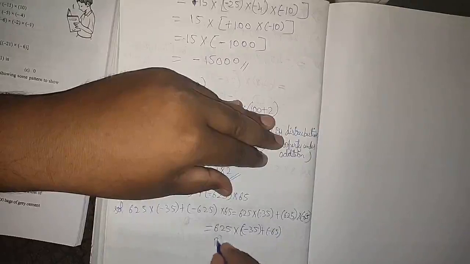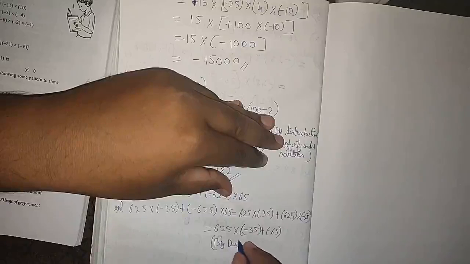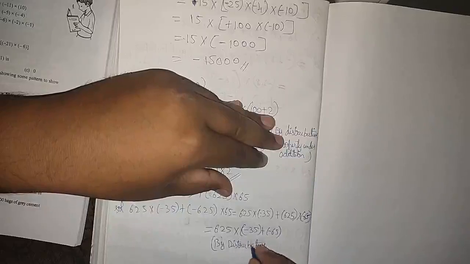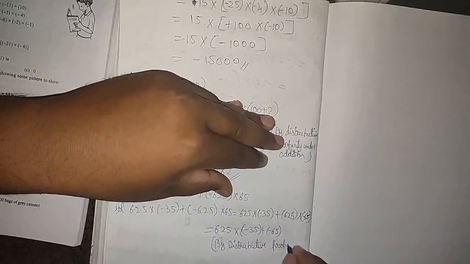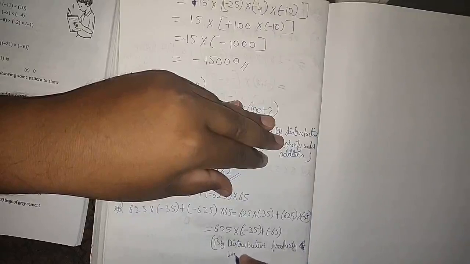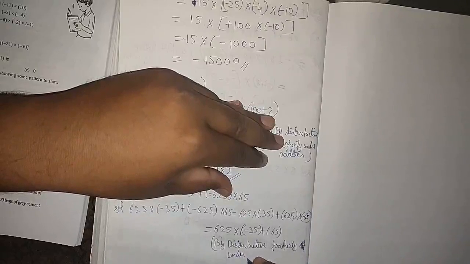This is by, the reason you will be writing, distributive property under addition.